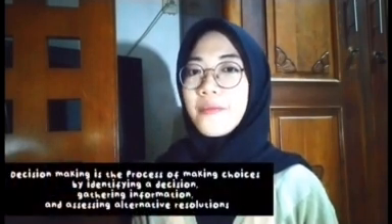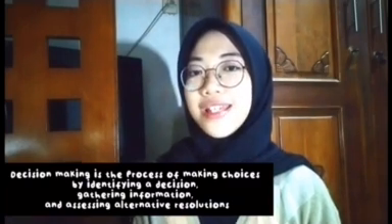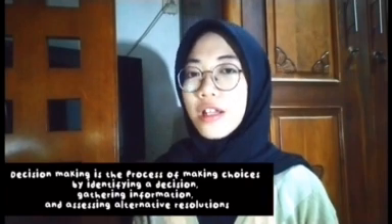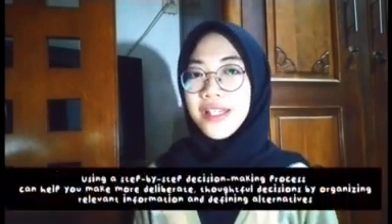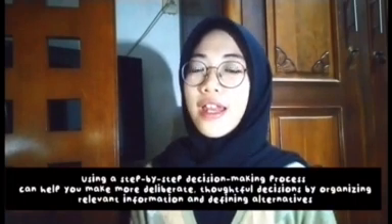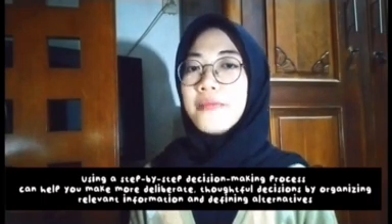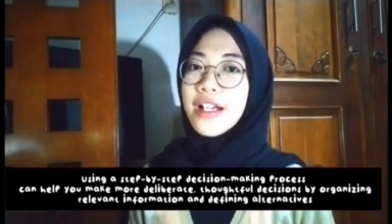Decision making is the process of making choices by identifying a decision, gathering information, and assessing alternative resolutions. Using a step-by-step decision-making process can help you make more deliberate, thoughtful decisions by organizing relevant information and defining alternatives.